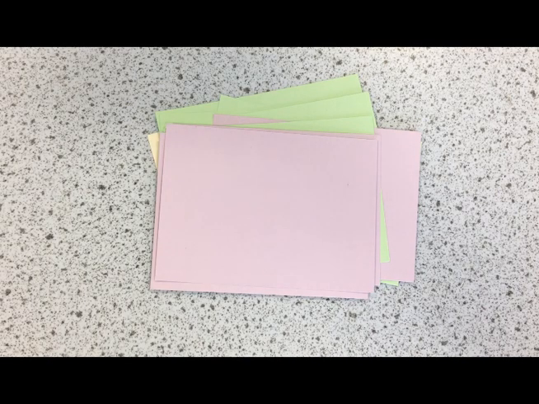Right, so from looking at that video, you've hopefully now got a bit of a better idea of how flashcards can be used afterwards. Not just the producing of them, what you're going to do with them afterwards, but it still really didn't cover what you will have on the card itself.